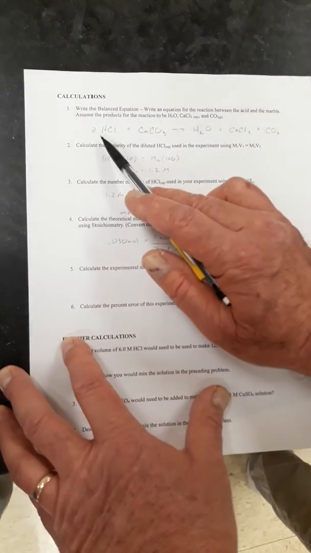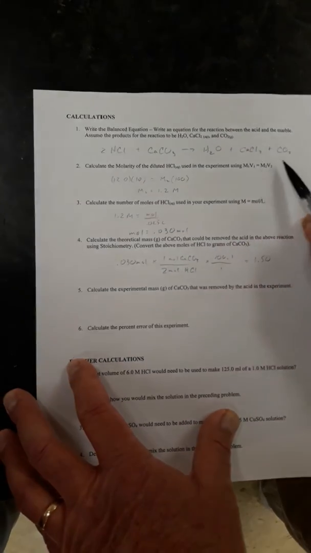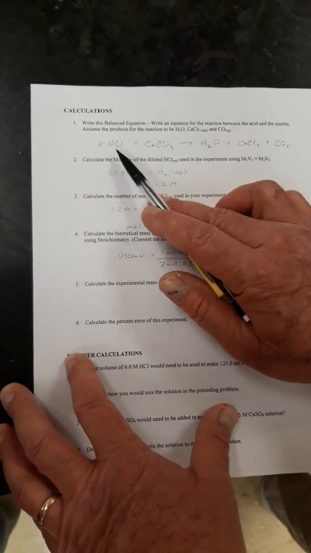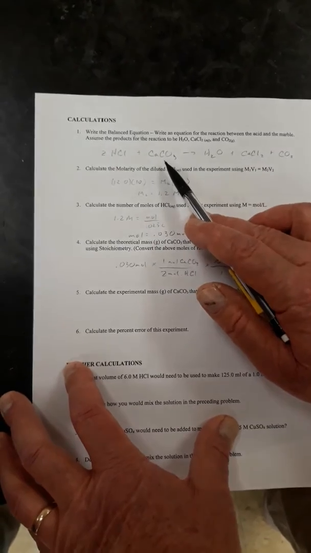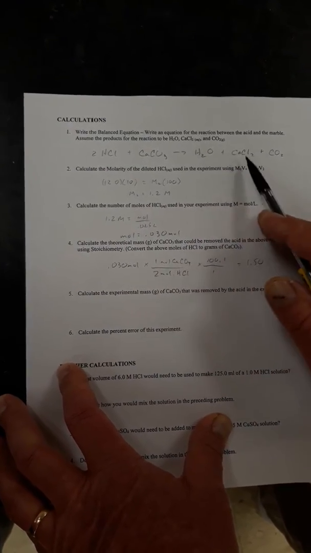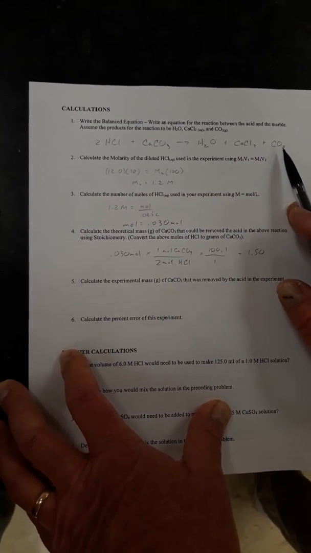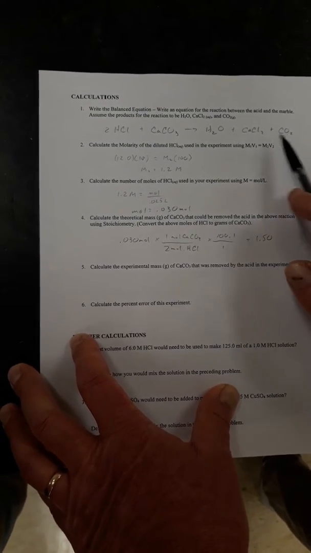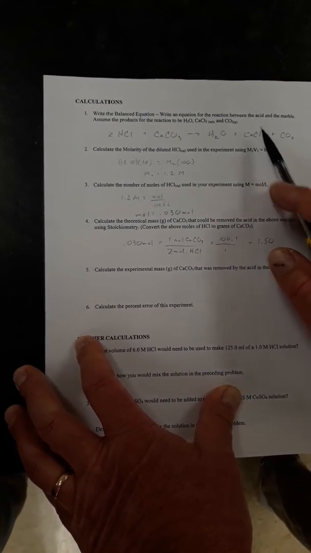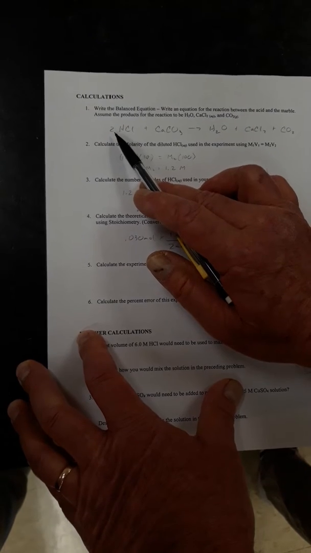Oh, you're filming? All right, so first we need a balanced equation if we're going to be doing stoichiometry. We reacted hydrochloric acid with calcium carbonate, and we produced water with calcium chloride, and the bubbles were carbon dioxide. And then since there's two hydrogens and two chlorines, we need a 2 in front of the HCl.